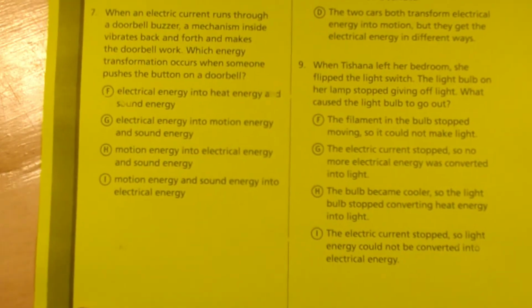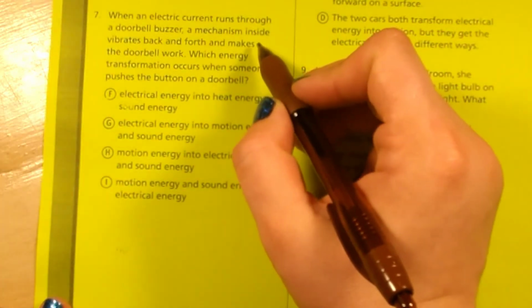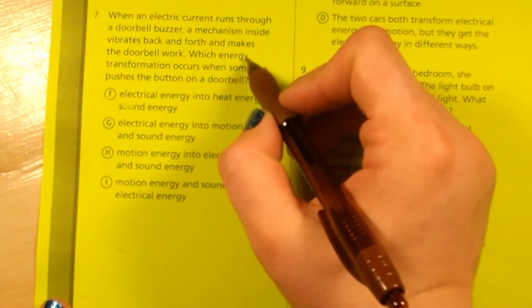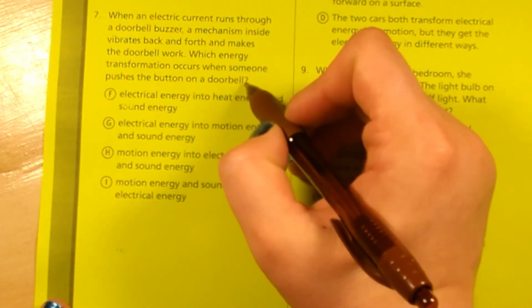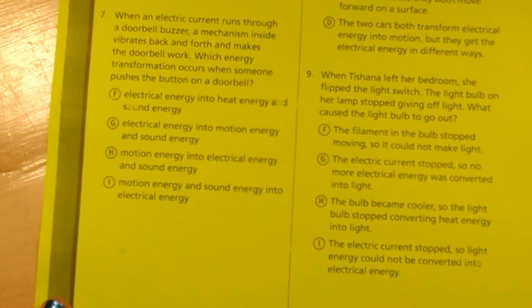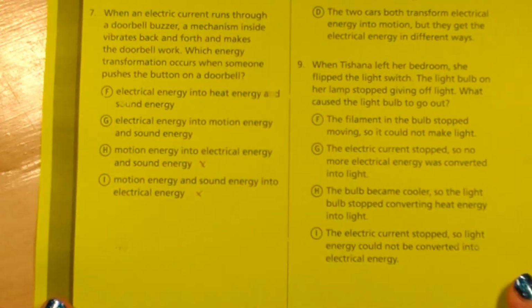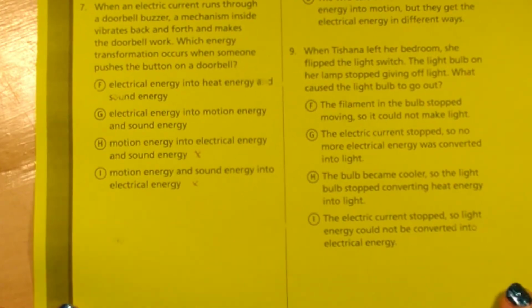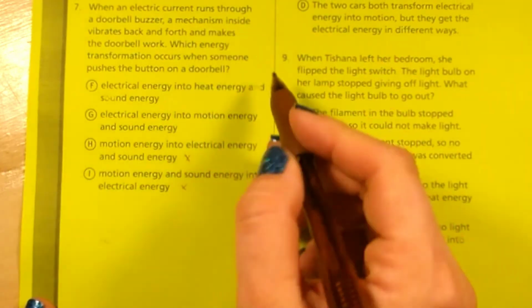The next one, when an electric current runs through a doorbell buzzer, a mechanism inside vibrates back and forth and makes the doorbell work. Which energy transformation occurs when someone pushes the button on the doorbell? Well, first of all, it starts with electrical energy, so I can eliminate these two because it's plugged in. It won't work unless it's plugged in. So it says an electric current runs through a buzzer.